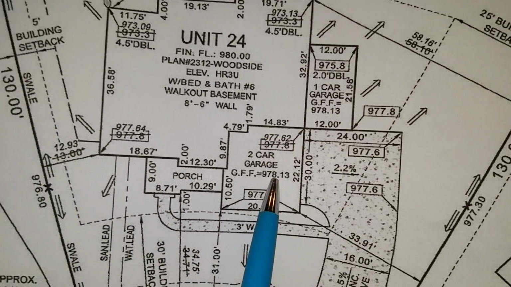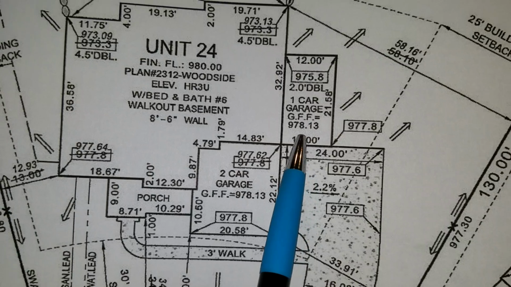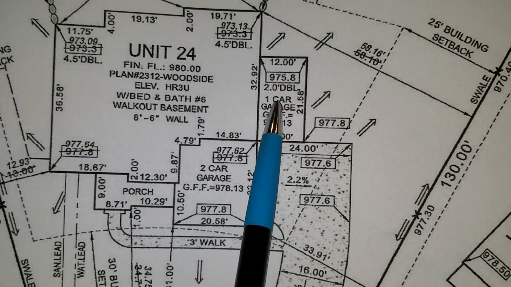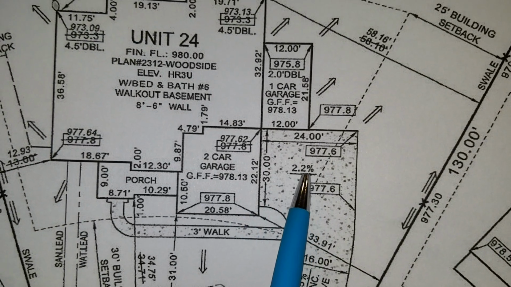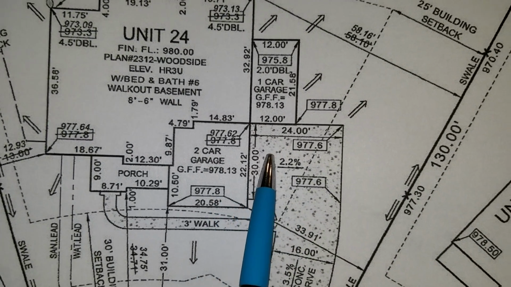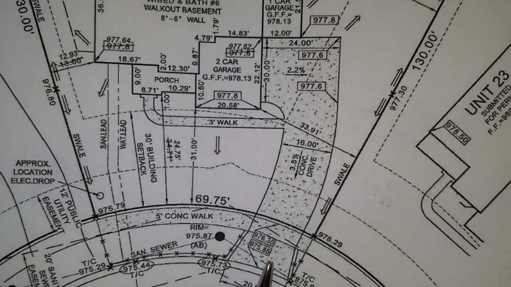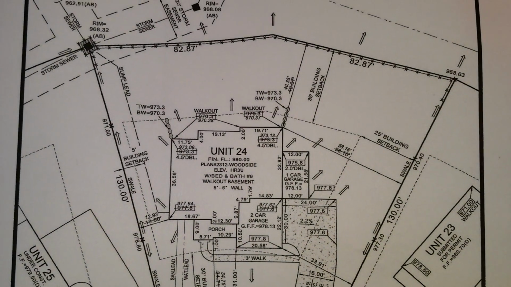Now right here, notice we have a 2-car garage. Then over here, we have a 1-car garage. So we got the house, these attached garages. It's a side entrance garage. You can tell by the driveway. And this is the concrete driveway. So pretty easy once you get your bearings.